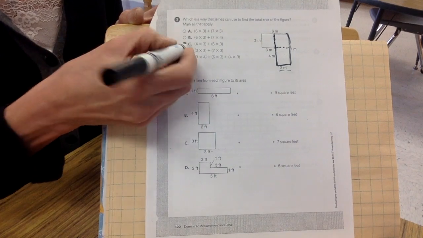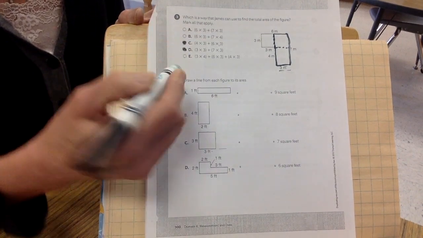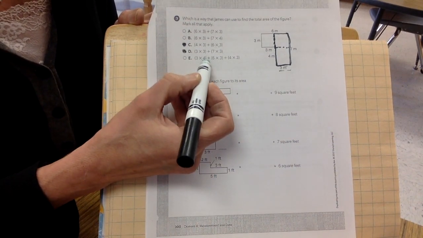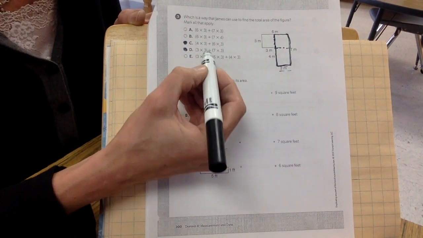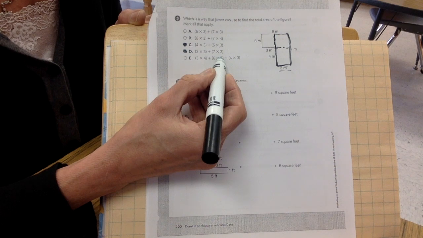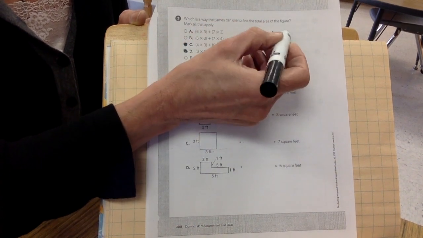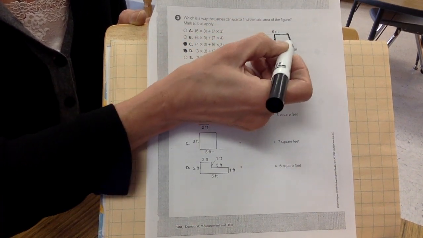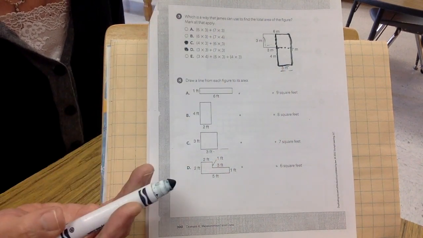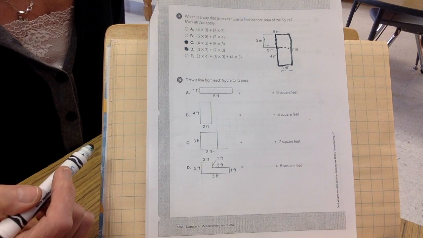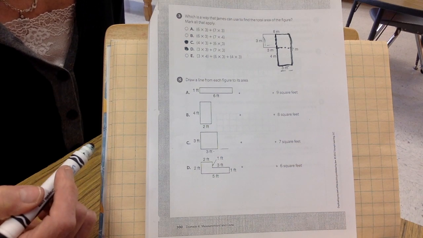Yes, it is. So D is good. E, 3 times 4, which we have right there, plus 6 times 3, which we have up here, plus 4 times 3. Well, we don't have a 4 times 3. So that's a no.